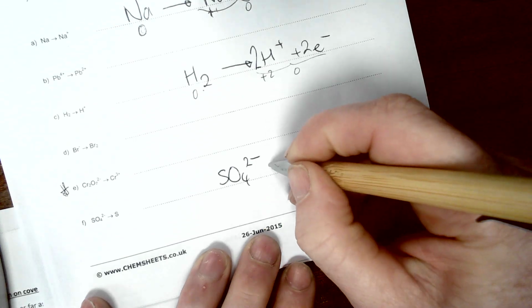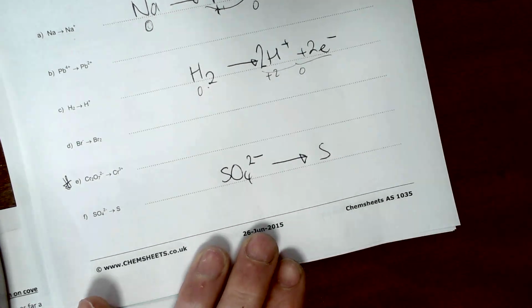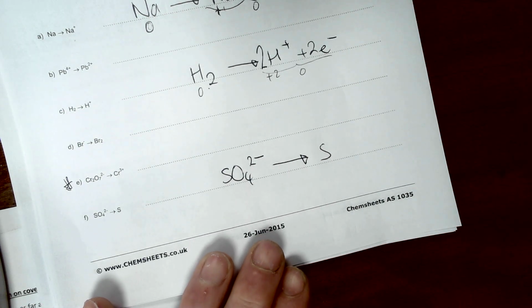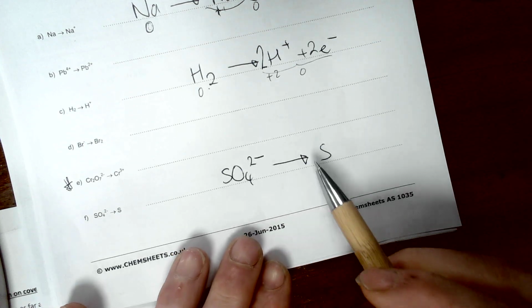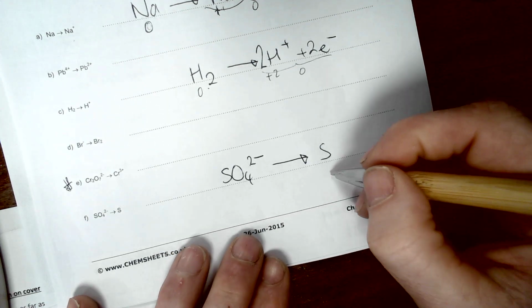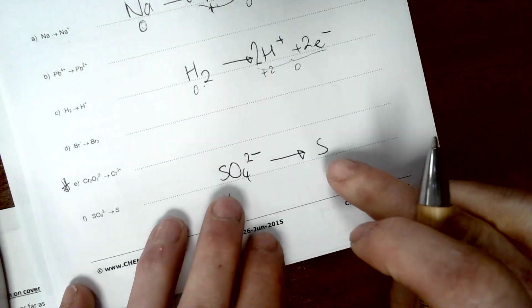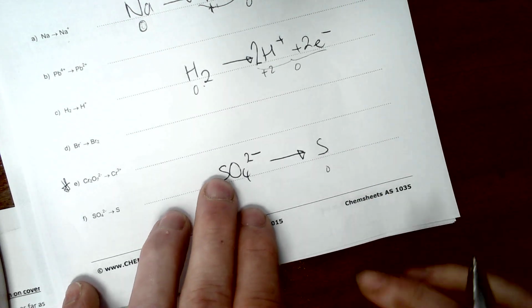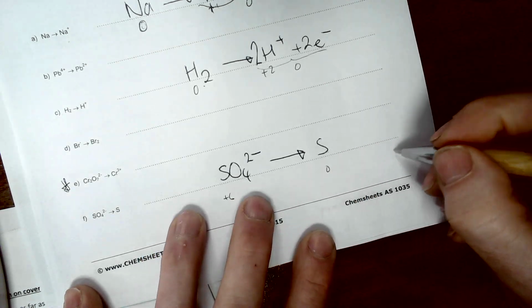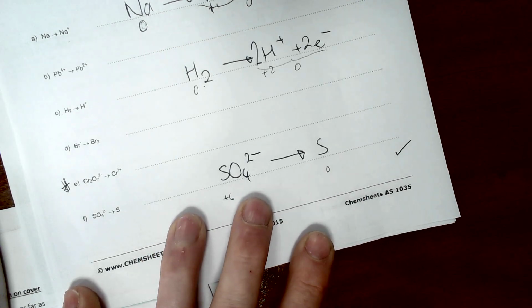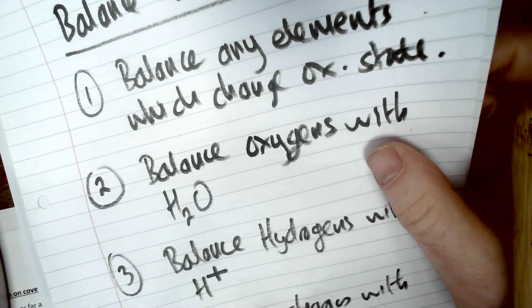SO4 2 minus turning into S. So I'm going to follow my rules now. All right, balance any elements that change oxidation state. Well, the sulfur is 0 here and the sulfur here is +6. So it's the sulfur. I've got one sulfur on this side and one sulfur on this side. So rule 1, they're balanced anyway. Rule 2 says balance oxygens with H2O.